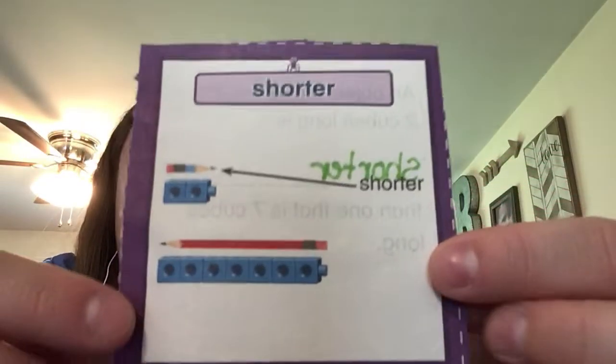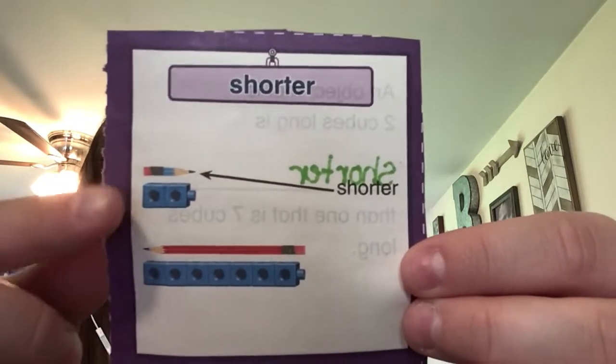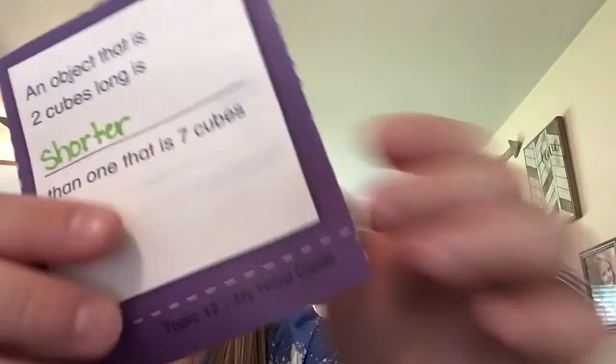And then shorter is the opposite. So the shorter is the smaller one. So an object that is 2 cubes long is shorter than an object that is 7 cubes long.